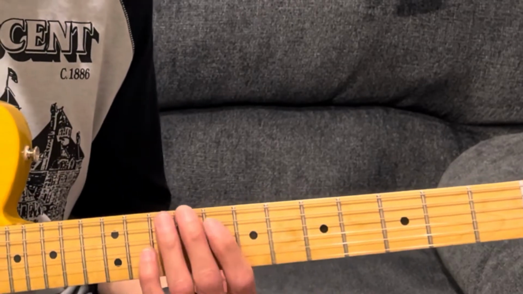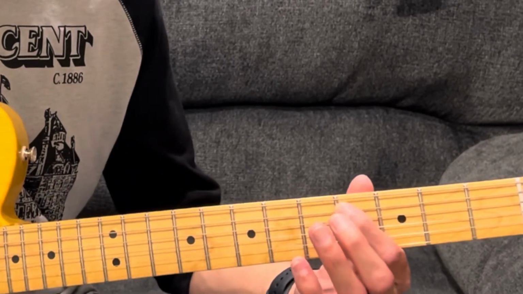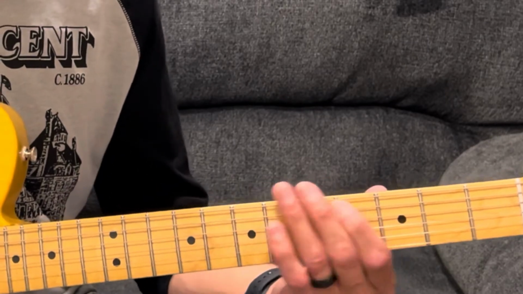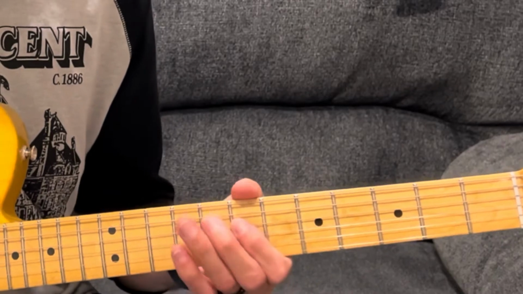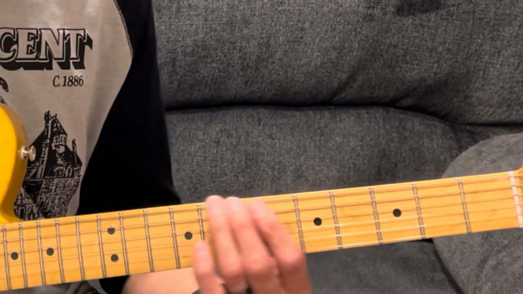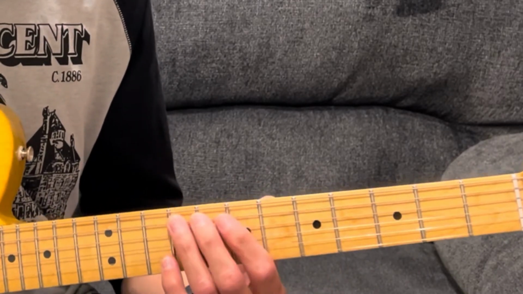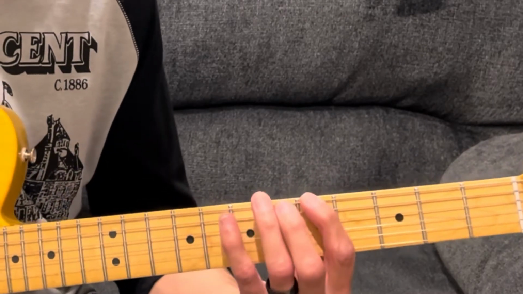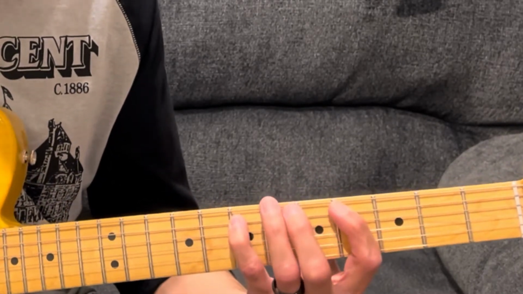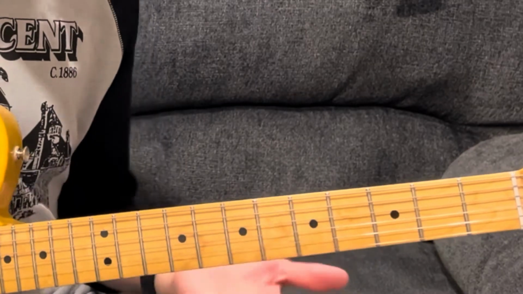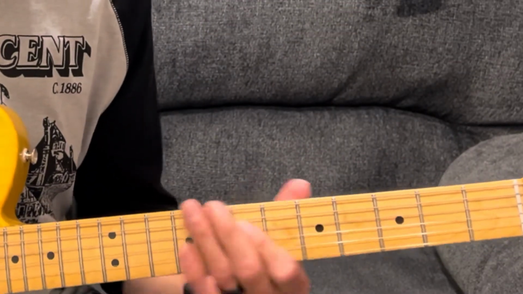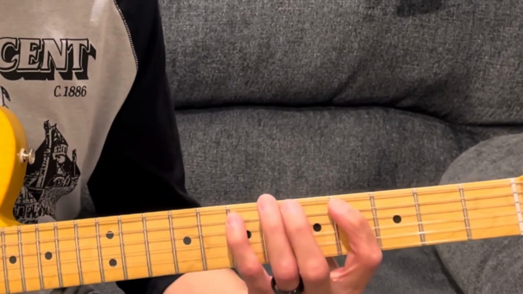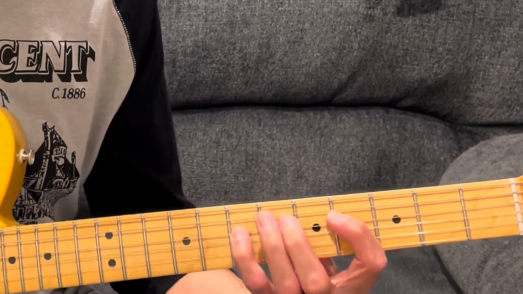So what's the next note? Where's that? That's it. Then what's the next note? Oh, that's the next note. So we'll go back and forth. Okay, so that's how we do it from the E position.